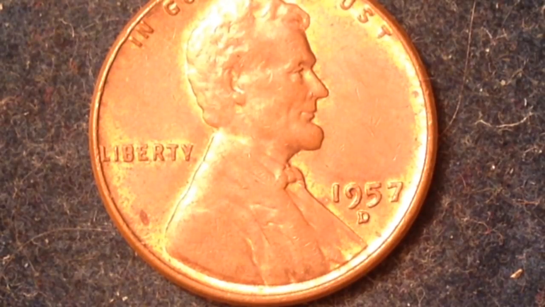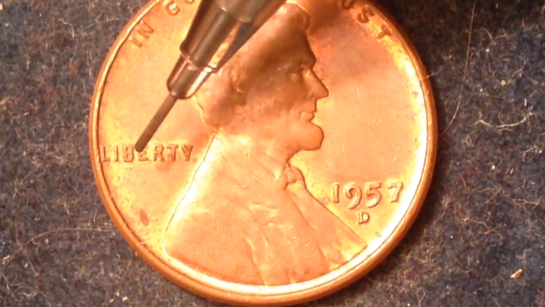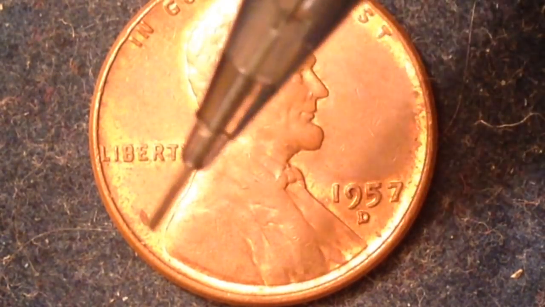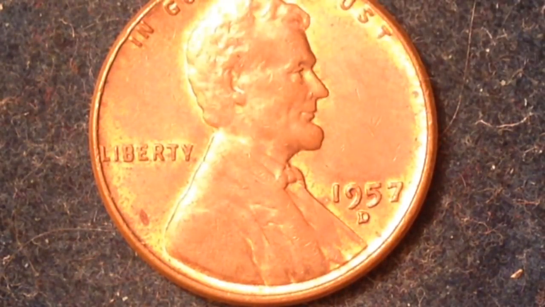Another error that's common with this is the Bie mint error. As you can see in Liberty, there's a B and then there's an E. A Bie error is when there is a blob running vertically between the B and the E, and it makes it look like an I. It's just a Cud error, a die break between the B and the E, and it looks something like BIE. So that's what you see when you're looking for a BIE variety.